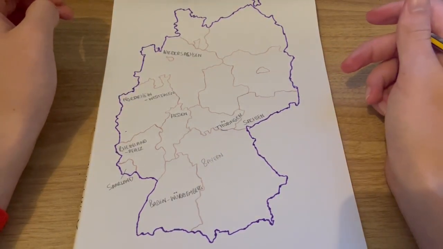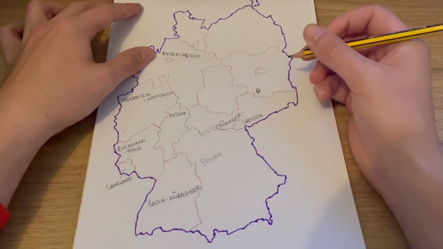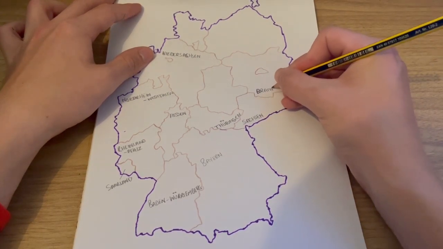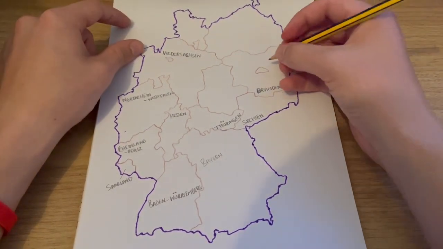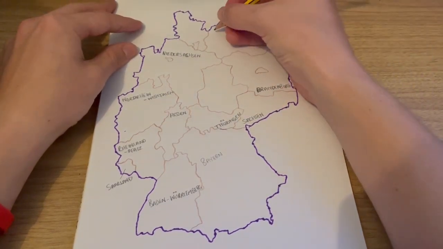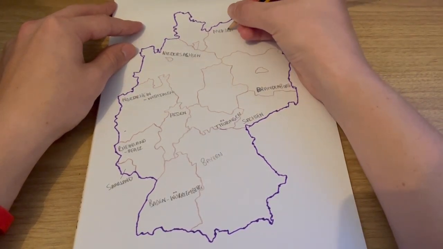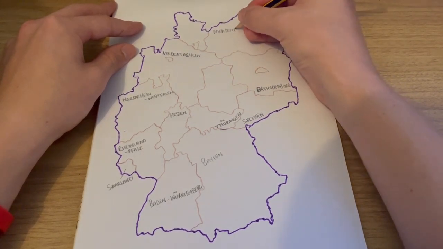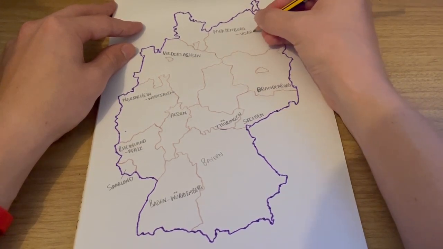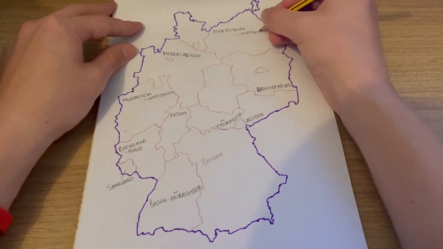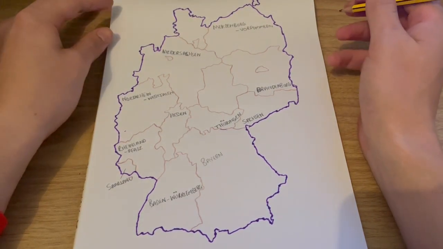Saxon, or Saxony, is more commonly known as. Brandenburg. Mecklenburg-Vorpommern. I don't know why they all have such long names.